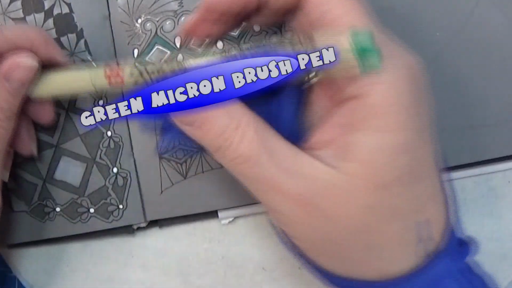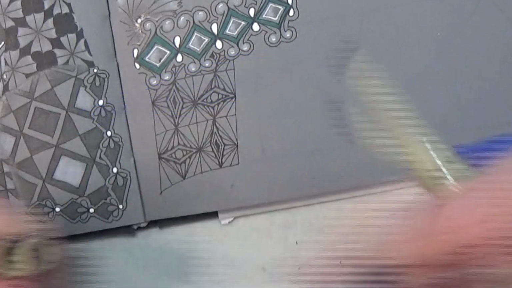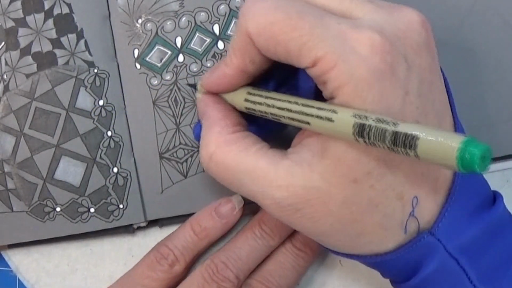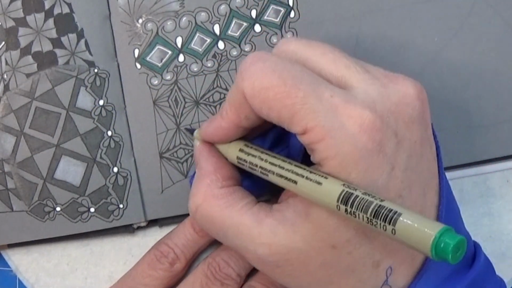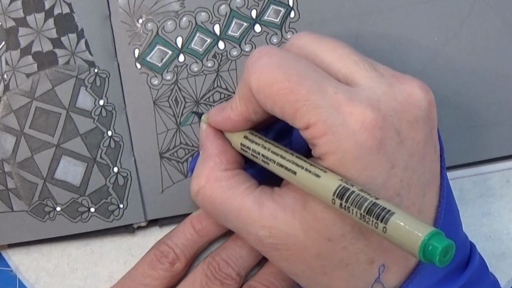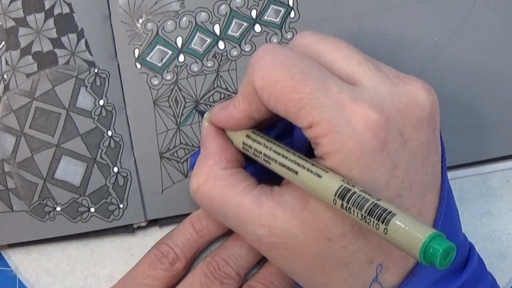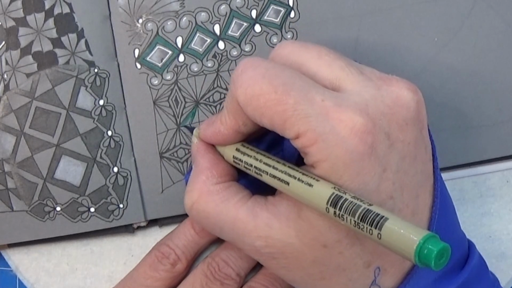Let me take my green Micron brush here. I was thinking about maybe coloring in this triangular shape here.